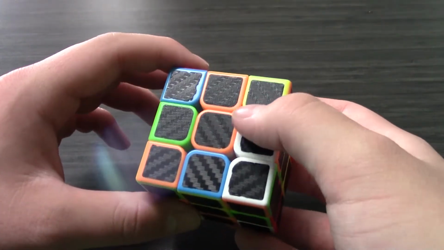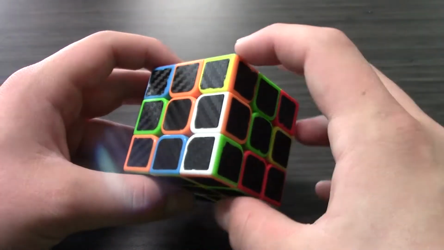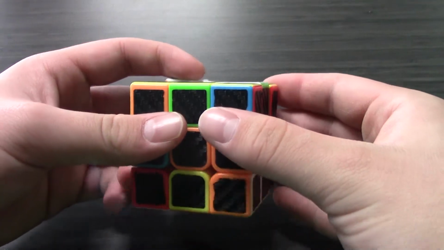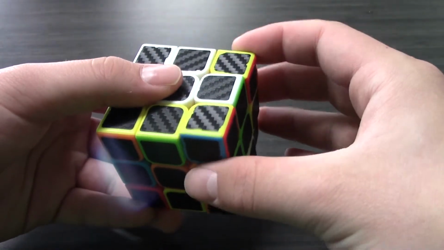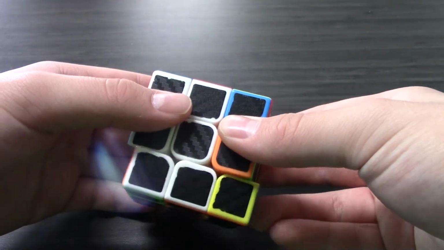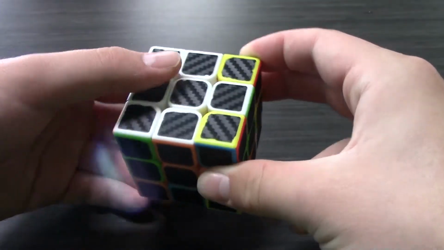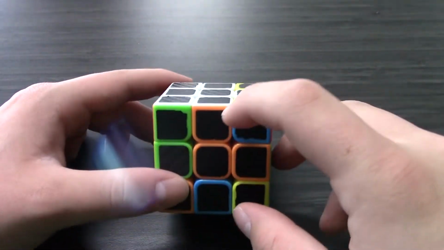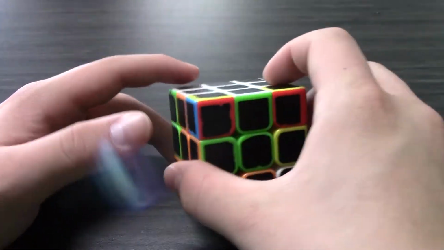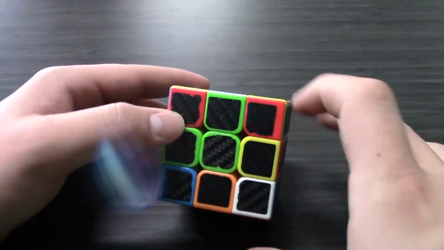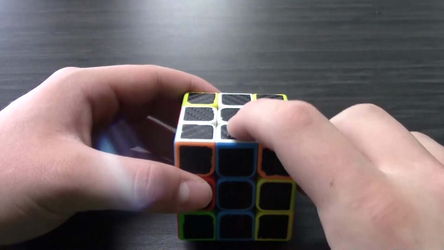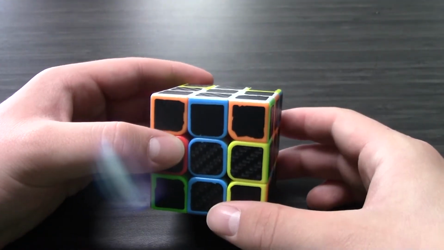Now all we have left is the orange middle piece, which is perfectly right here. I'm going to bring this down, turn it away, bring this side up, bring it back, and then put it back down. Perfect. So now all the middle pieces have been solved. So you have white for white, orange for orange, white for white, green for green, white for white, red for red, white for white, and blue for blue.